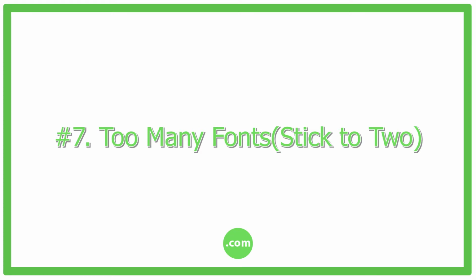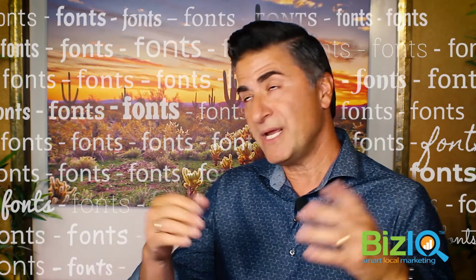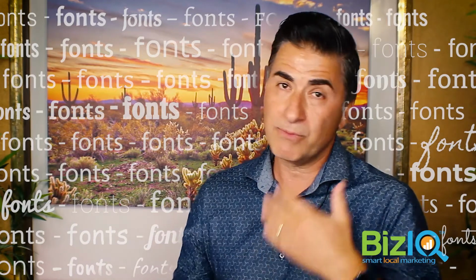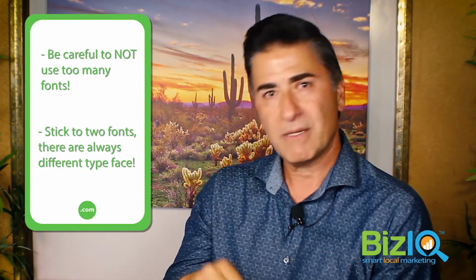Number seven, too many fonts. As a designer, I love fonts. Fonts all have an anatomy of their own. They all express their own emotion, they all express their own vision, and when you see a font, it can really drive an emotion to your viewer. That said, having too many fonts on your website can distract the viewer as well. Try to stick to two. Remember, you can always use a different typeface of that font to really express any kind of importance on your site.